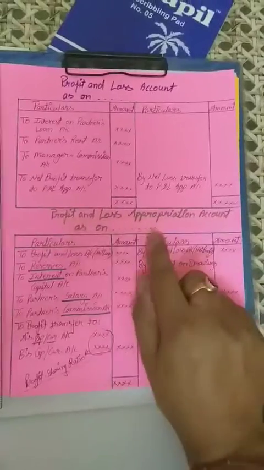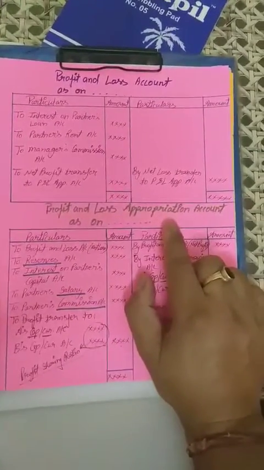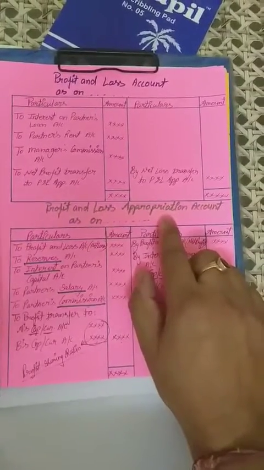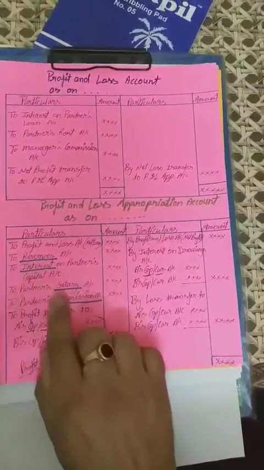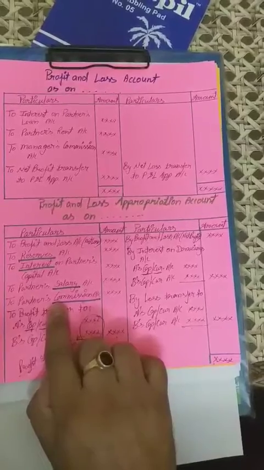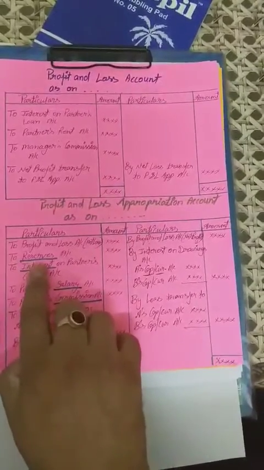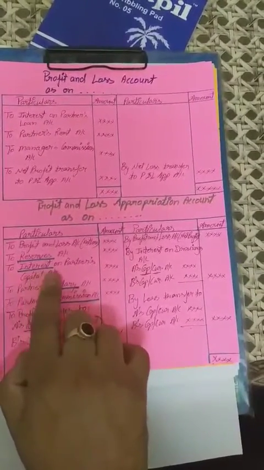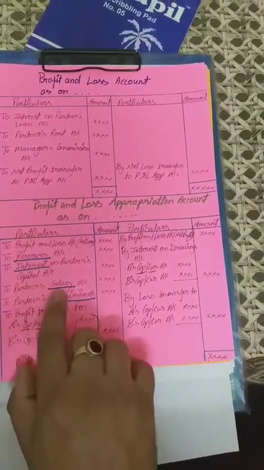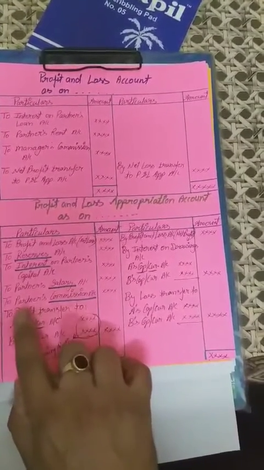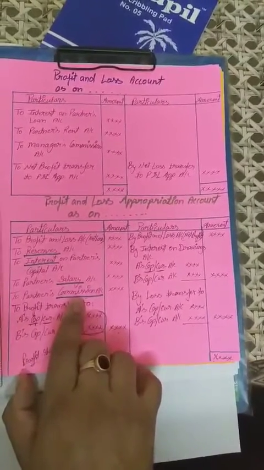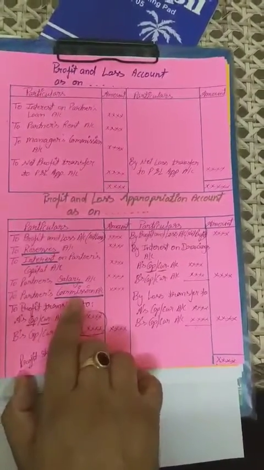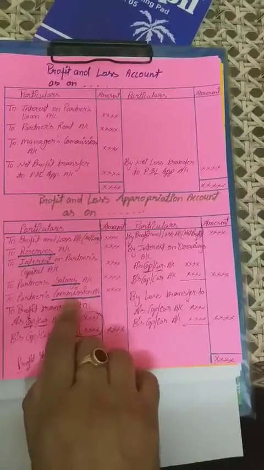And next, the profit and loss appropriations account. I have written one word, that was RISC. R for reserve, I for interest on partner's capital, S for partner's salary, and C for partner's commission. These four things we record on the debit side.